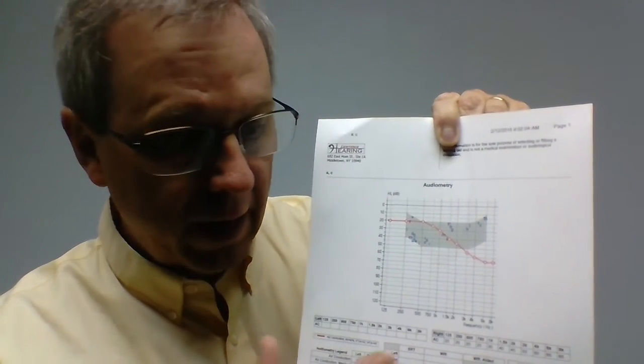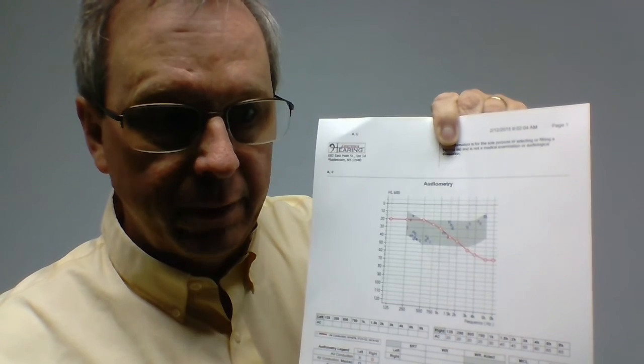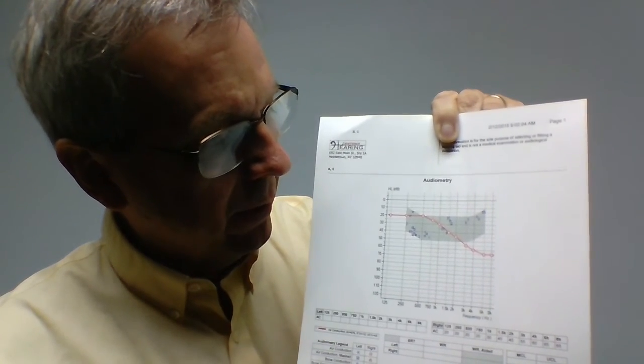But when you get your hearing test done or your hearing screening done, you should ask for a copy of this so that you clearly understand what sounds you hear and what sounds you don't, because that will determine your success using custom digital hearing aids, and it will help guide us in the decision as to which is the most appropriate style of device for your particular hearing loss.